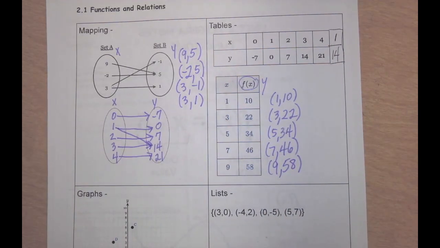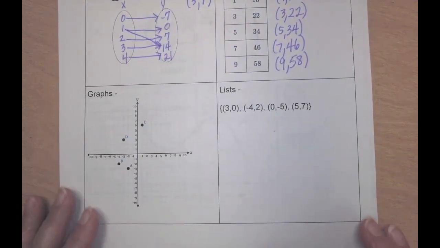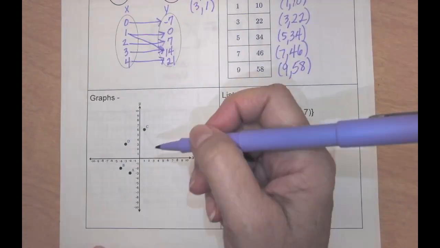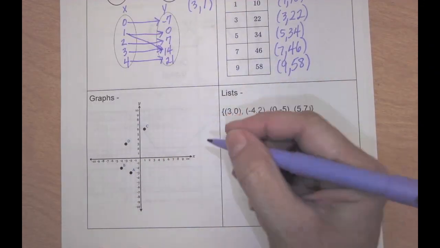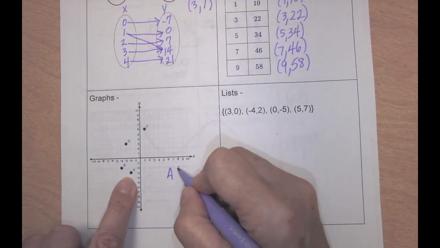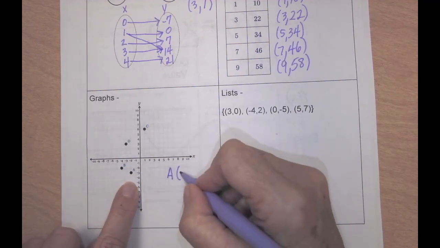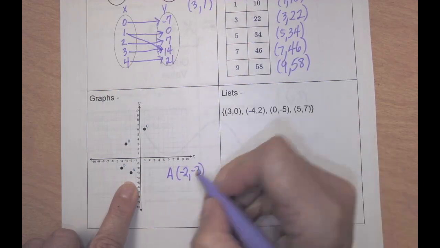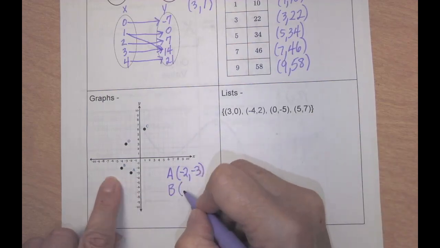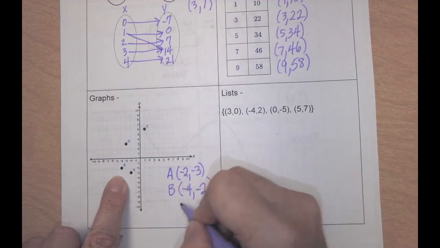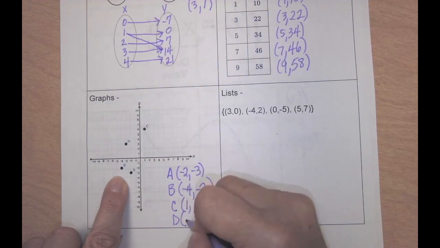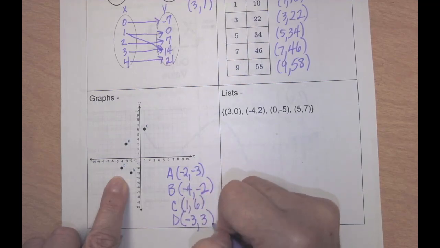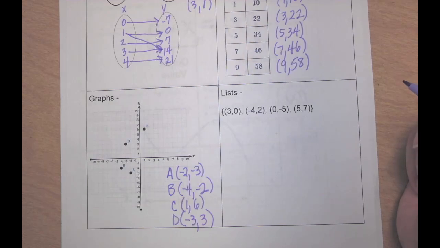All right. We have a graph. Hopefully, we've done this since 5th grade, so hopefully we're good at plotting points and reading them. So point A here, we do our x first, then y. It is at the point -2, -3. Point B is at -4, -2. Point C is at 1, 6. And point D is at -3, +3. We'll just leave it like that.